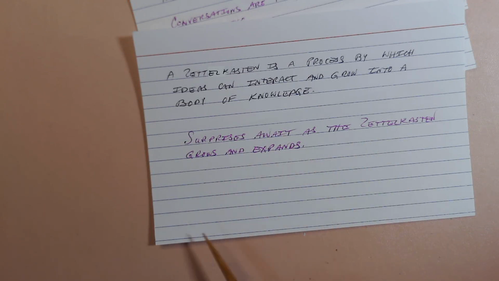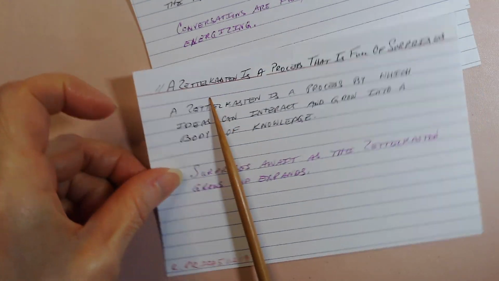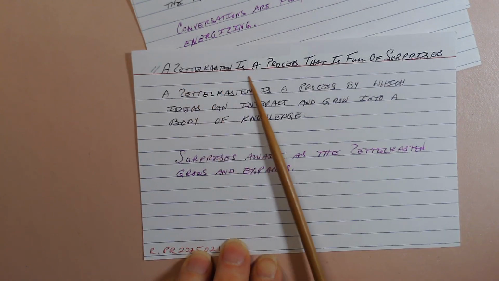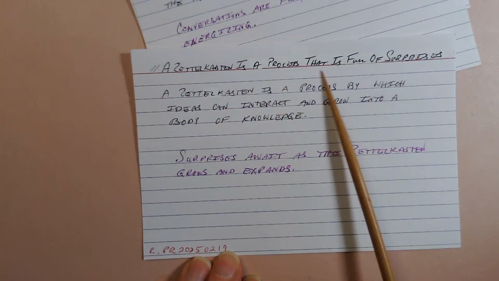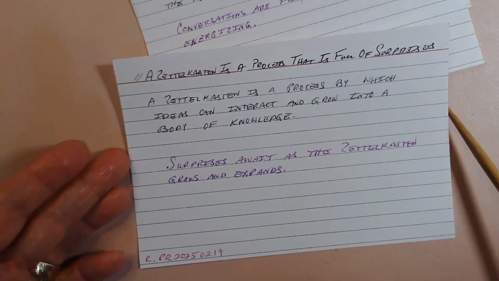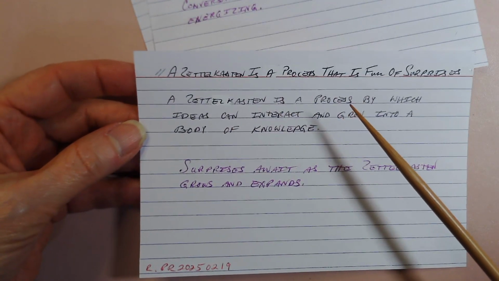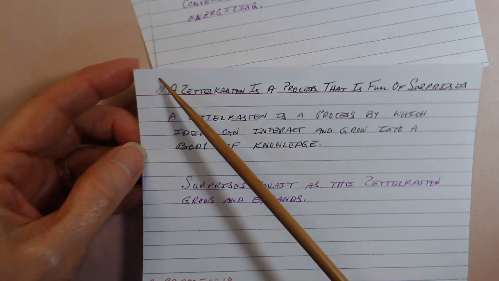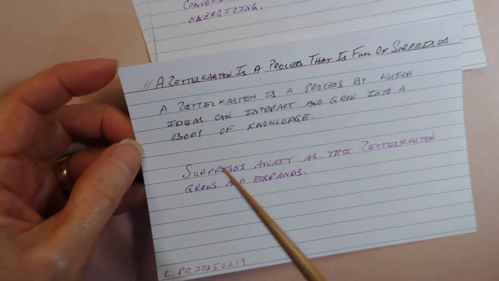So now I need to finish out the card with the source and the tagline. Okay, here's my completed card. A Zettelkasten is a process that is full of surprises. Okay, now I'm feeling that this is the completed foundation. This is the beginning of a whole topic of its own. So I'm going to launch my topic with card number 1.